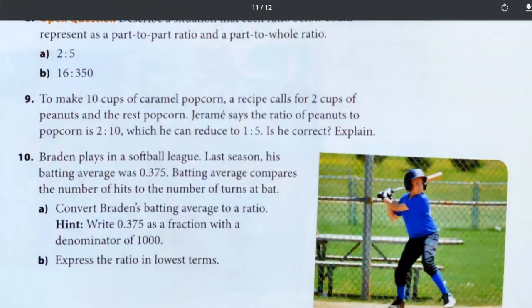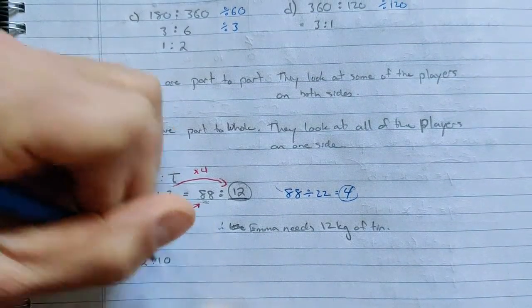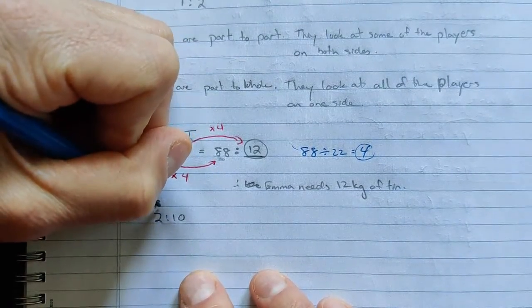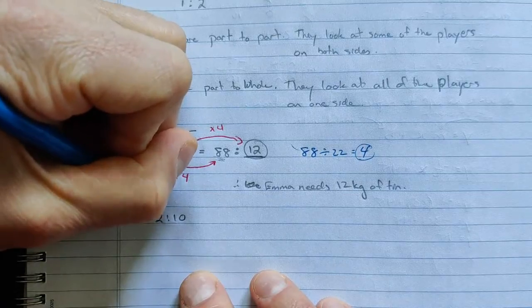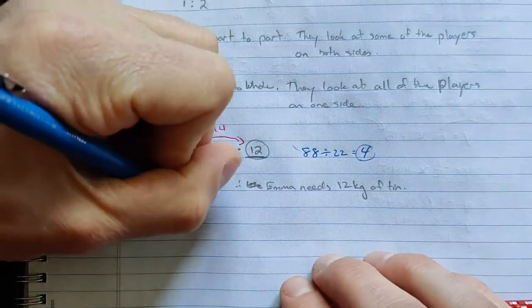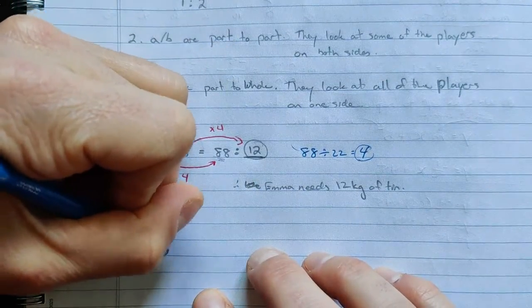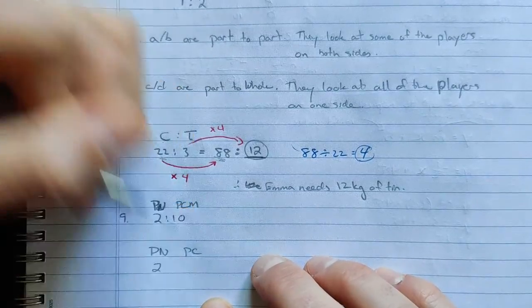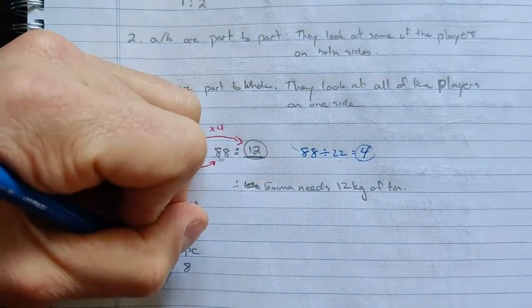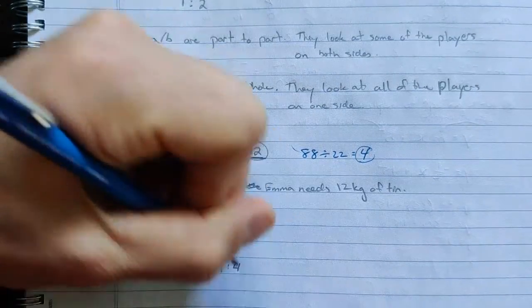So in this case here, what we would have is that 2 to 10, this was number 9, right? Yeah, number 9. So this is peanuts, I'll use PN for peanut, and PC for popcorn mix. So that's the total mixture. The actual peanuts to popcorn, well, we had 2 cups of peanuts and the rest was popcorn. So that means the rest is only 8. So that's the ratio that he was looking for, and that would be equivalent to 1 to 4.